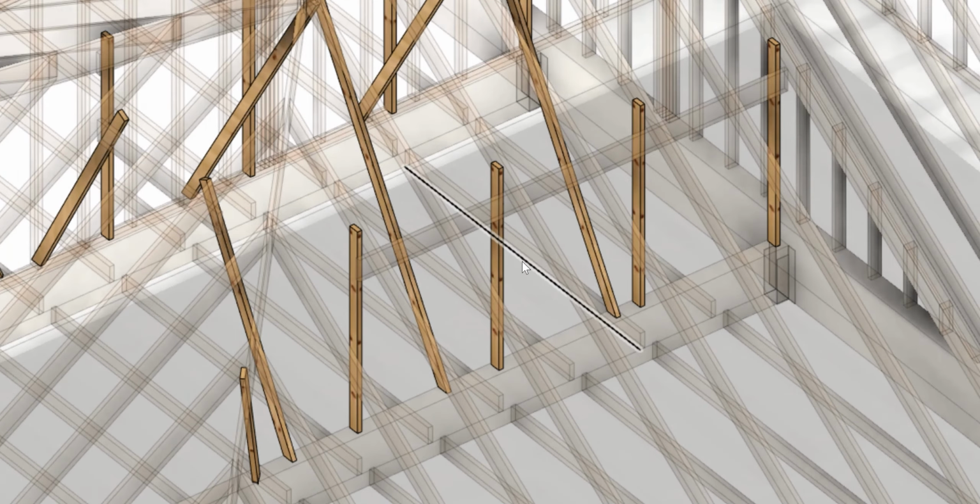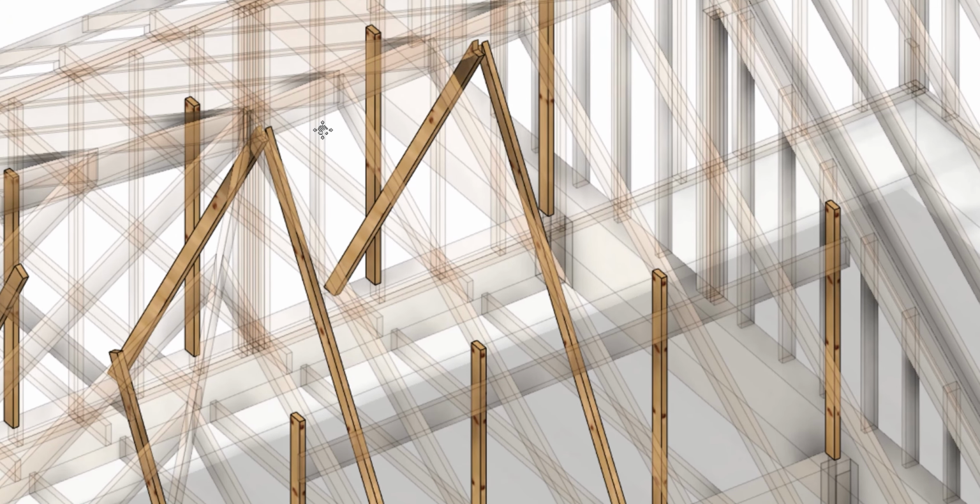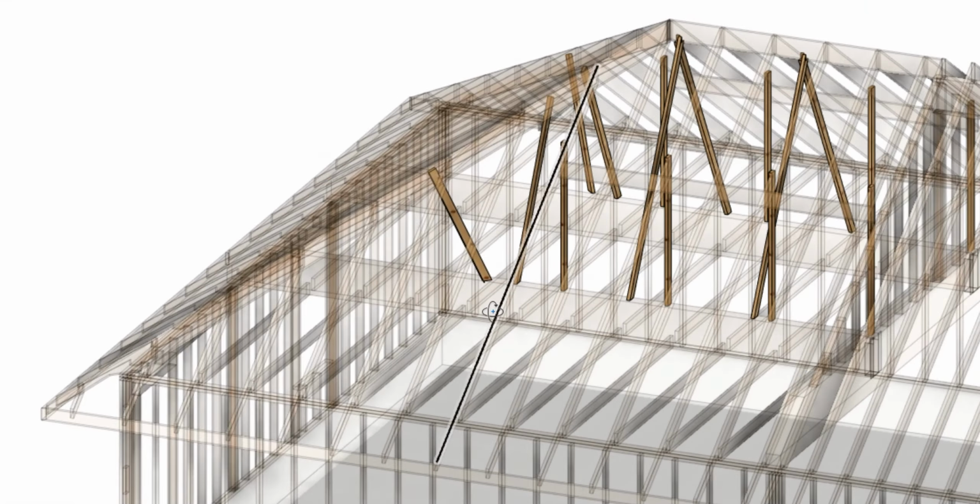So there are purlin braces that hold the purlins. There are ridge braces that hold the ridge. There are hip braces that hold the hip. And if there was a valley, there I'd have a valley brace. So they exist to take the weight off the member that they're supporting.